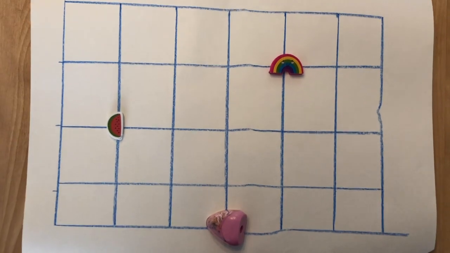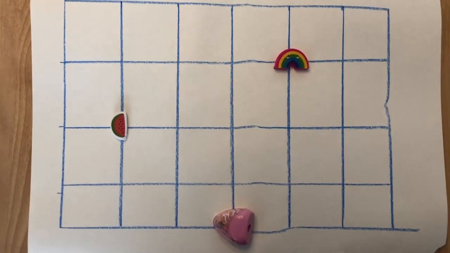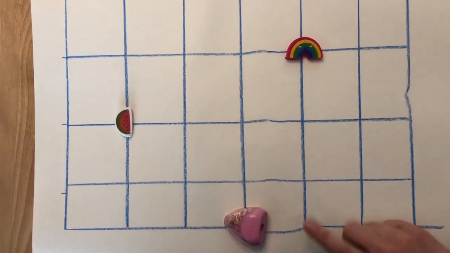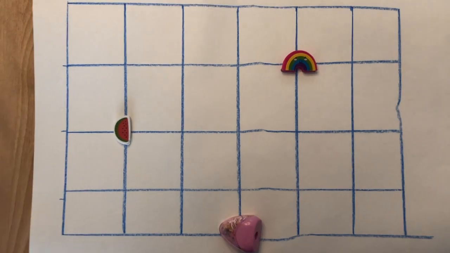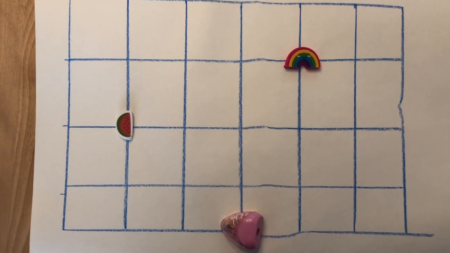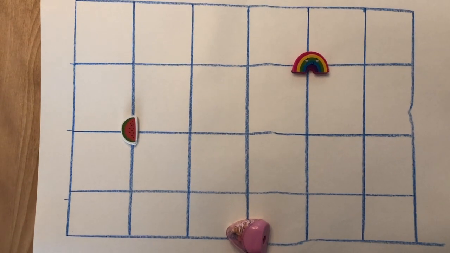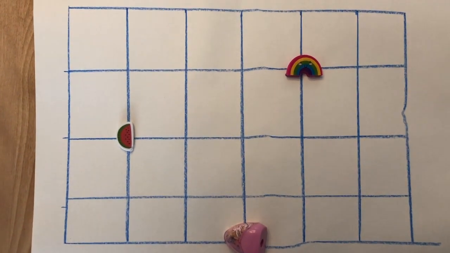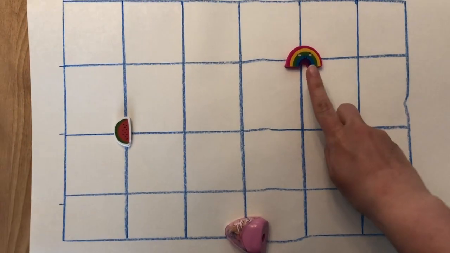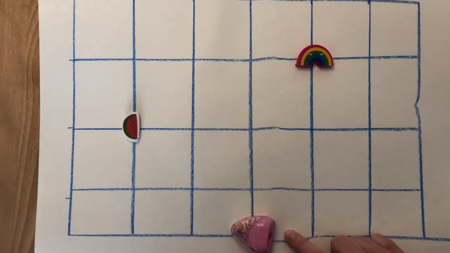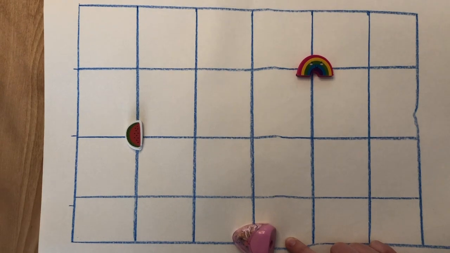I have the grid out again, and on the grid today I have put three little things. So I have a rainbow, I have a watermelon, and I have a pencil sharpener. I just sort of grabbed what I had. So today we're going to be talking about how you move from one place on a grid to another. So if I want to move from the rainbow to the pencil sharpener, how would I do that?